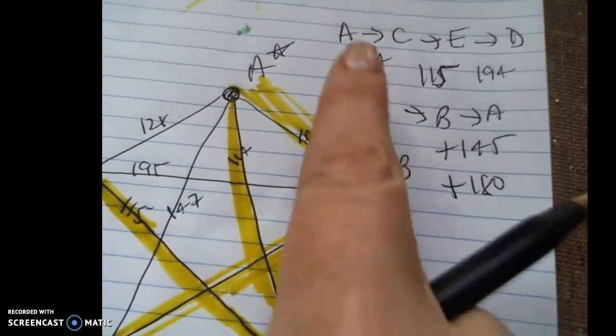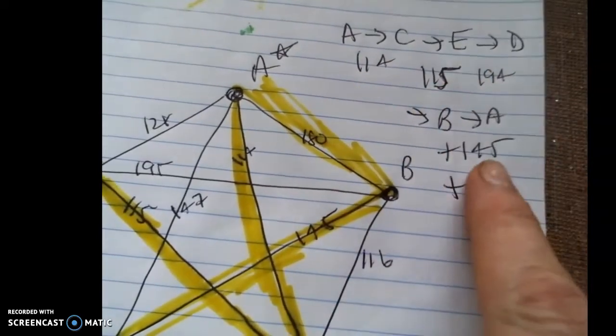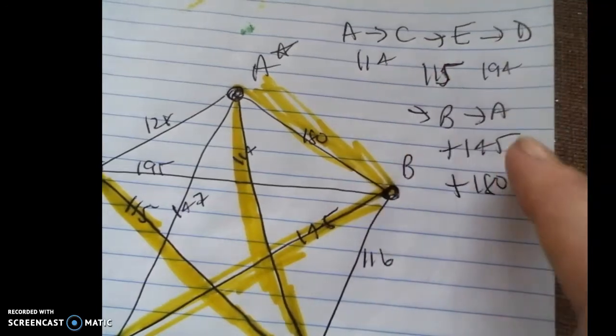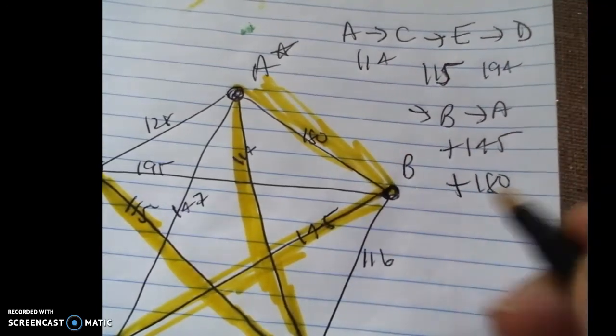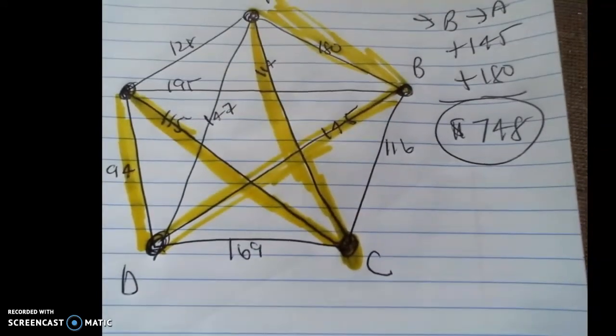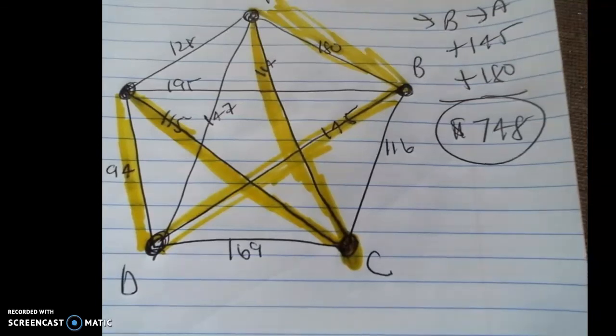And so when you're done, what you do is you add up all those prices, okay? So you're going to add up 114, 115, 194, 145, and 180, and the cost of the trip is $748, okay? Guaranteed not to be the most expensive, but probably not the cheapest. So the only way to get the cheapest is to do every possibility and do that whole brute force method, okay, which can be challenging.